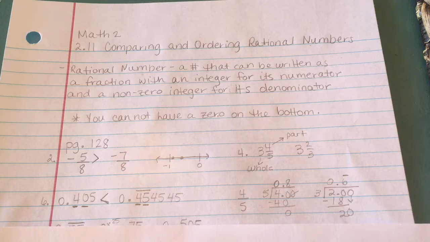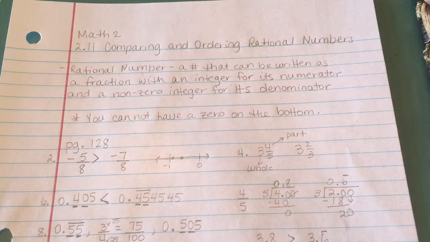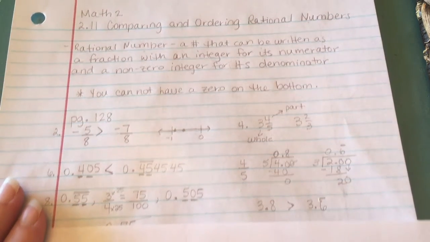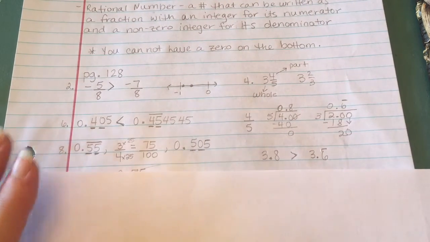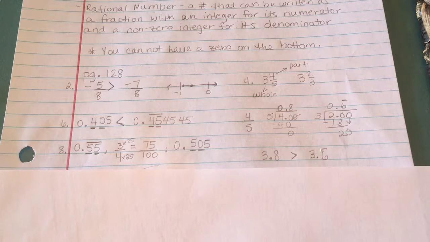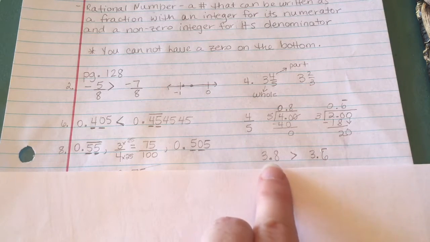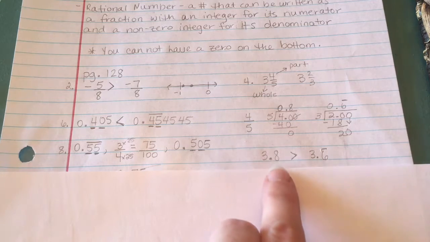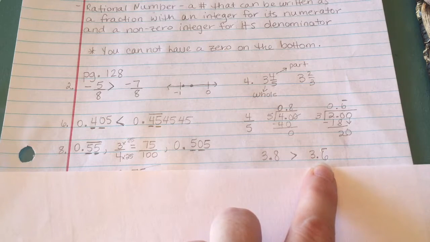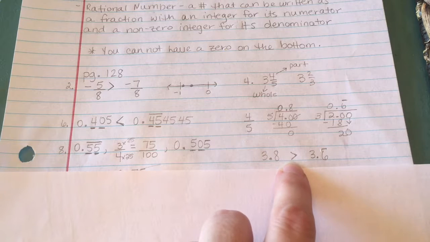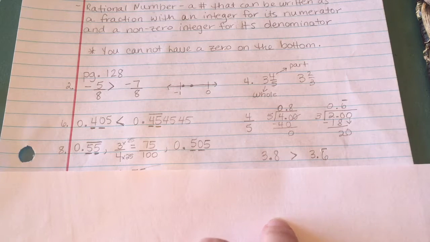Now, those are the parts, but the wholes are 3, right? So we can put 3.8 and 3.6 repeating. When we compare those two, we can say, okay, the 3's are the same, the decimal's in the same spot, 8 and 6, which is bigger? The 8, so this is greater than. 3.8 is greater than 3.6 repeating.